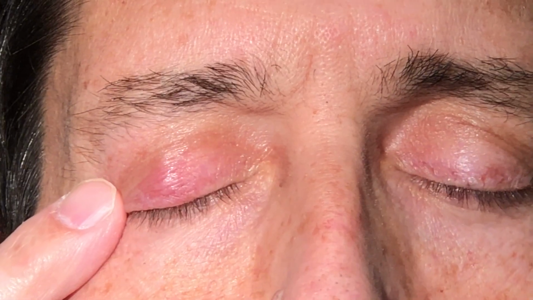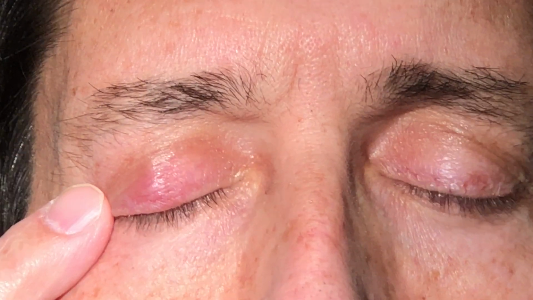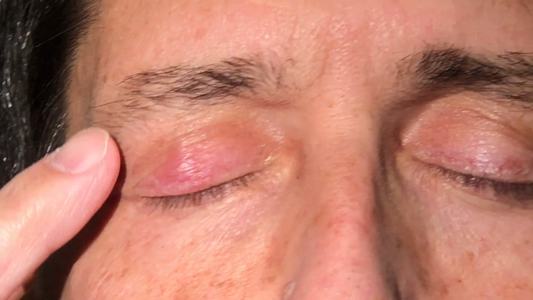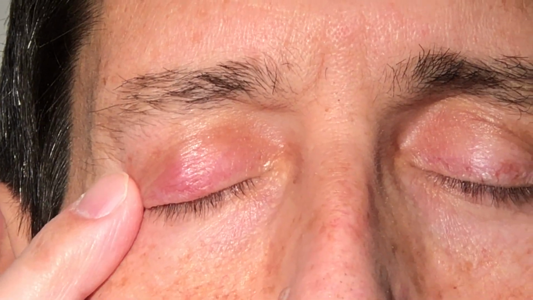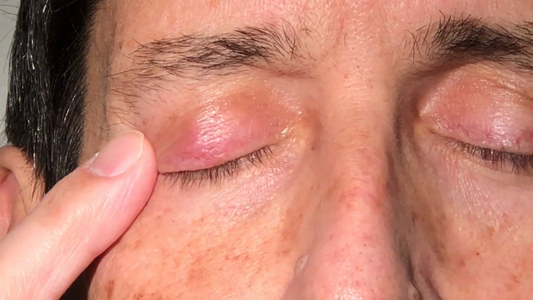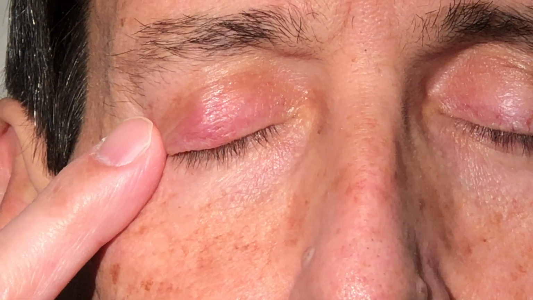elevated bumps. So if you look at my right upper eyelid, you'll see it's red. It's swollen. You can see the gland has become elevated. It's infected. That is what a chalazion is.